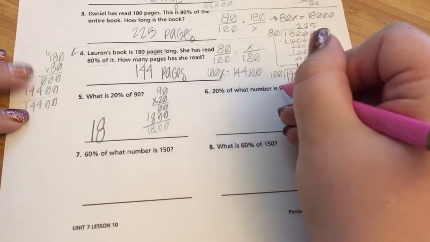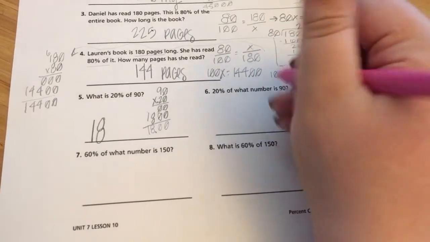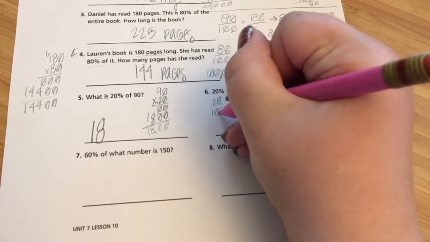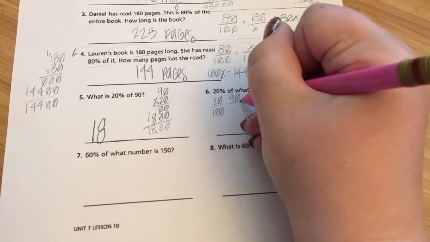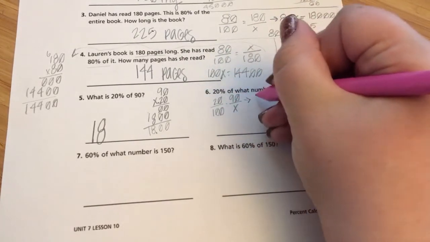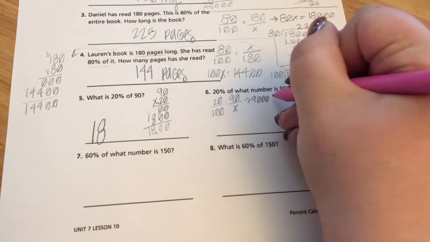What number, 20% of what number is 90? So now I'm going to flip it, because now I have 20 over 100 is equal to 90 over something. Cross multiply. 20x is equal to 9,000.